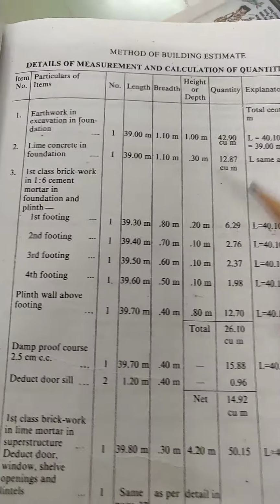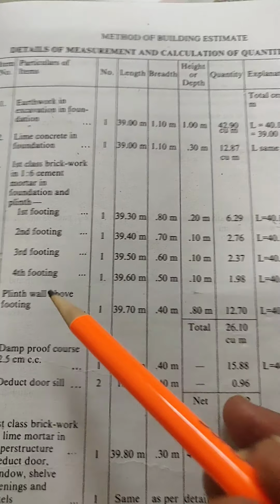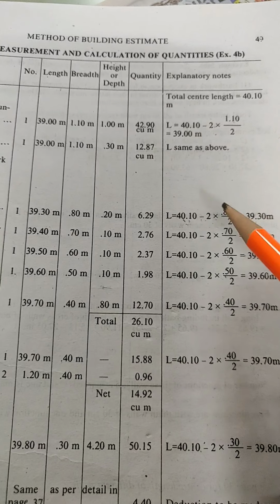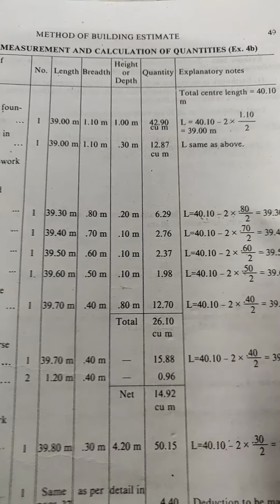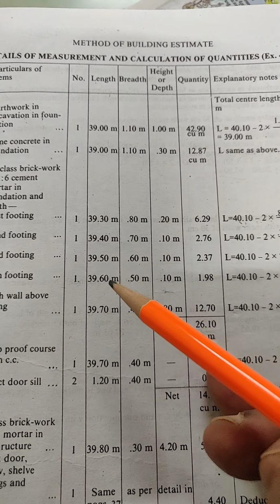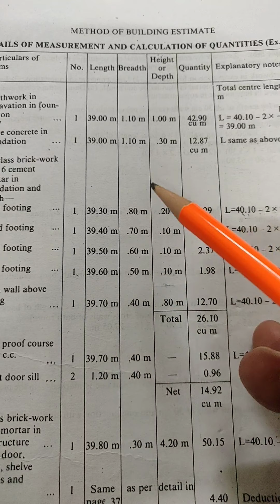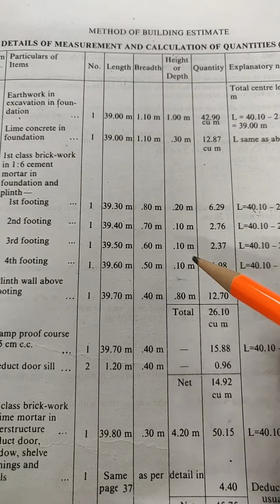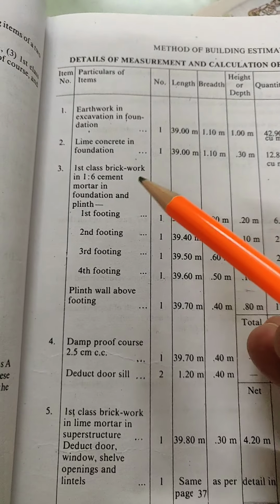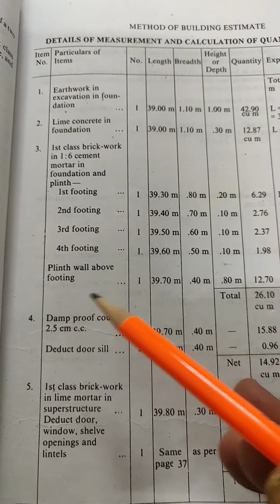So coming here, for the first, second, third footing, only the junctions have to be deducted. So two junctions and their widths have to be deducted. So there will be some changes in the length, and it is multiplied by the breadth and the height. Okay, you will get the quantity. So this is the footing and plinth wall.